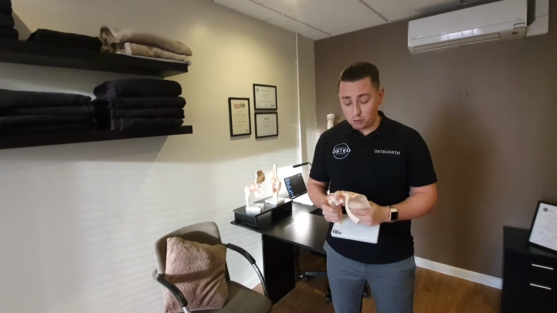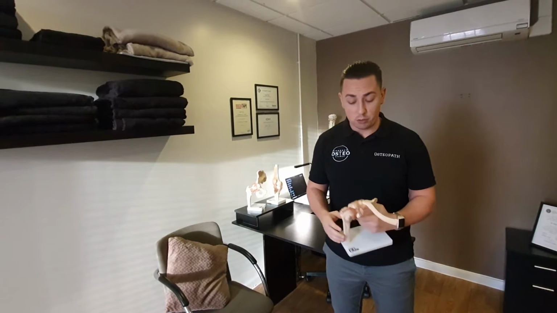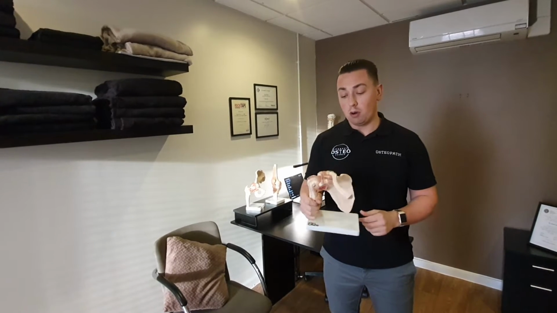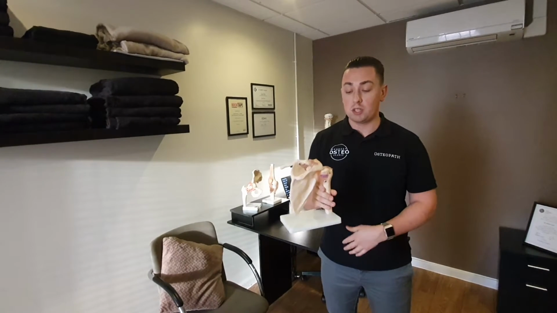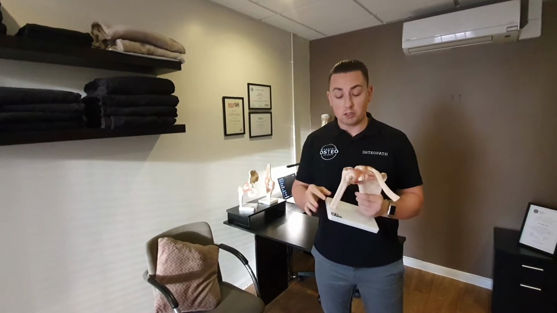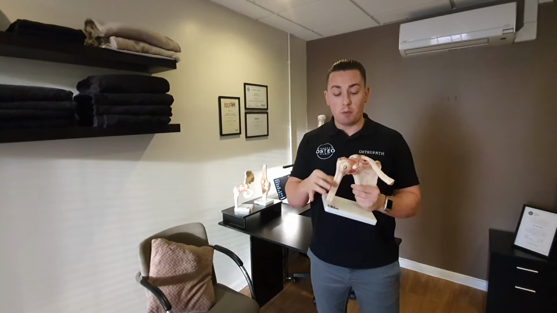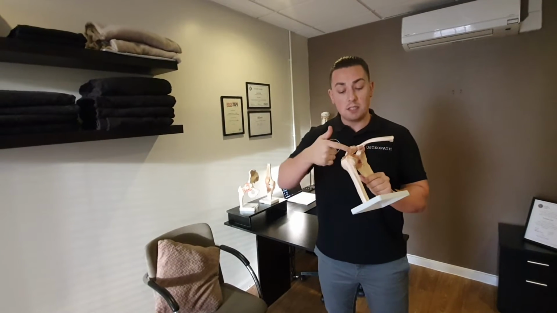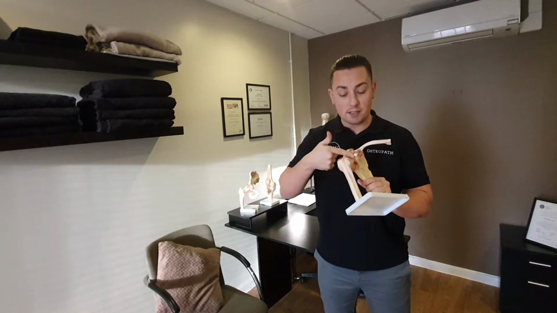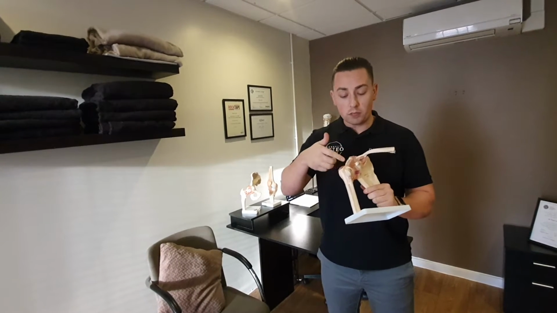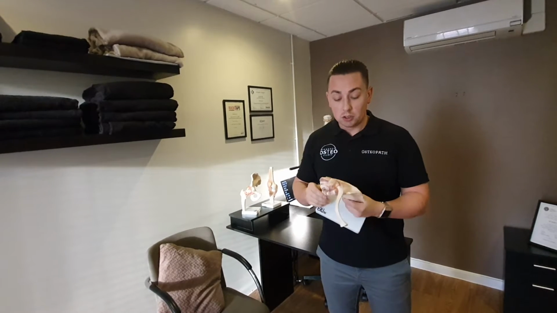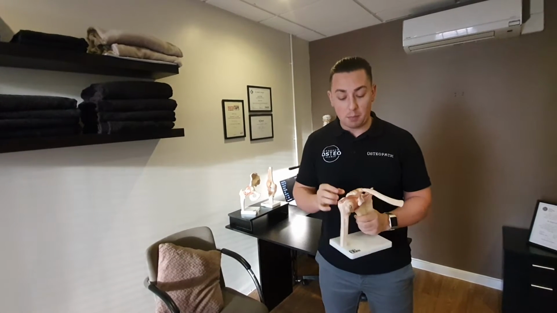So let's talk about some anatomy of the shoulder. I've got a little model here of the shoulder joint. You can see the different bones that are involved in the shoulder. You've got your humerus here, or people call it their funny bone, that goes up. You can see the head of the humerus here, where it attaches into the shoulder joint itself. This socket here is made up of different bones.